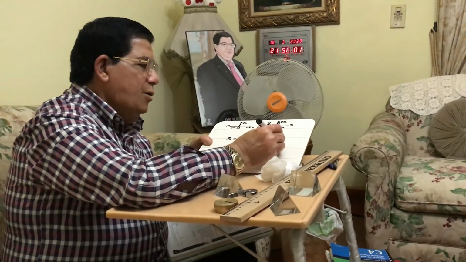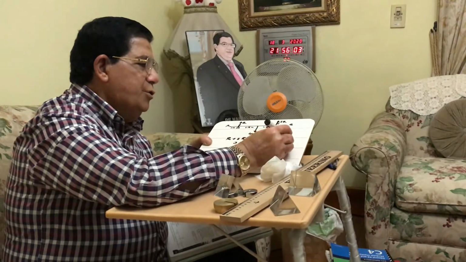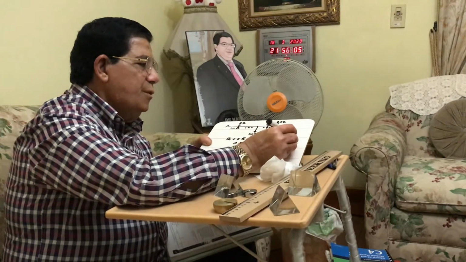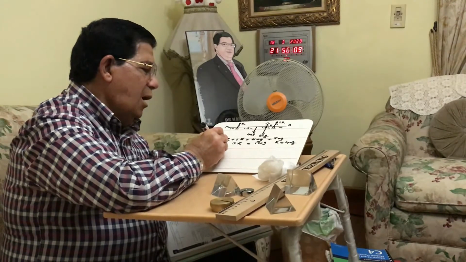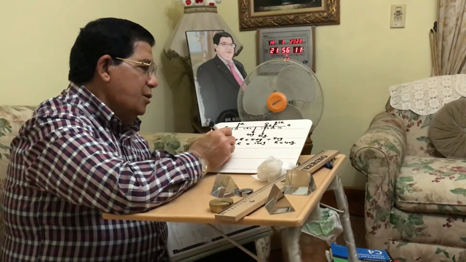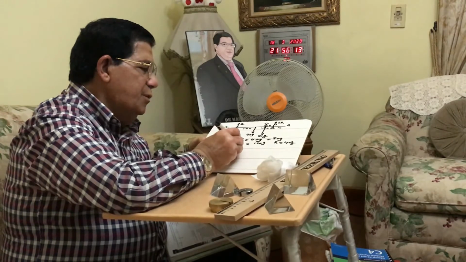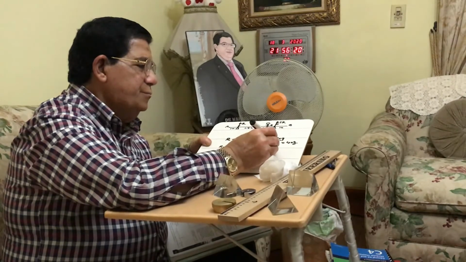So R equal 40G. So the reaction at C, RC, is 40G and RD is 80G.